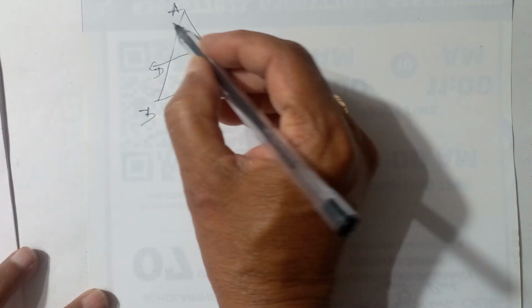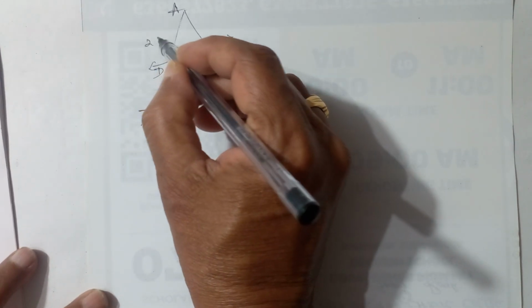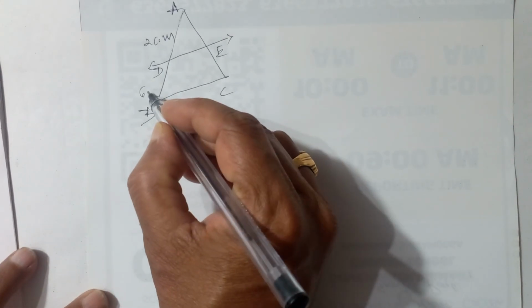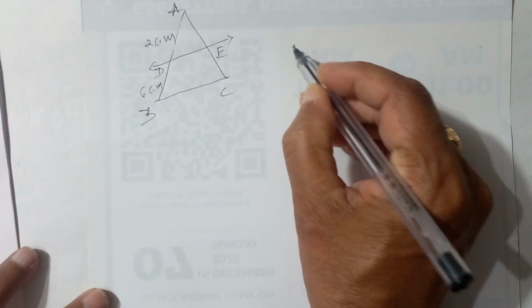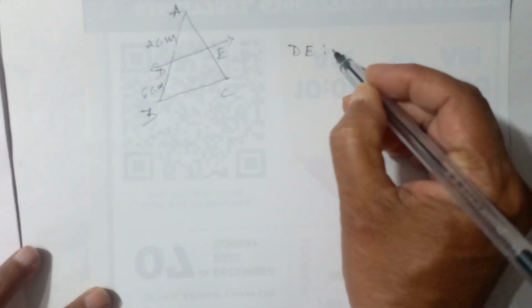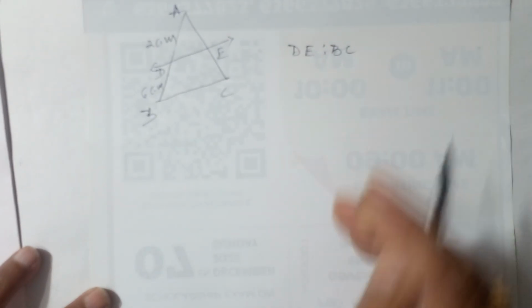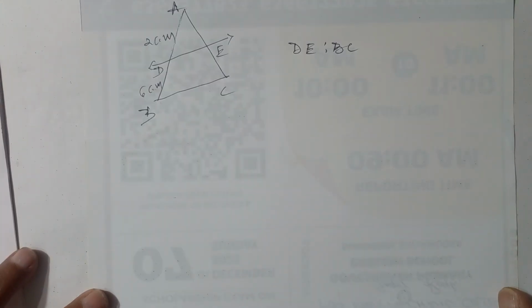Here the length of AD is given, 2 centimeter. The length of DB is given, 6 centimeter. The question asked is to find DE is to BC. Here I want to use the corollary to the basic proportionality theorem.